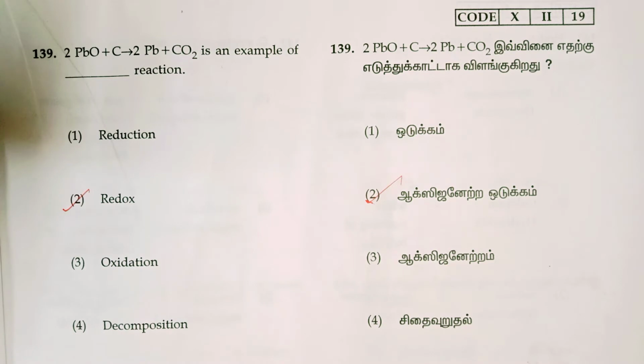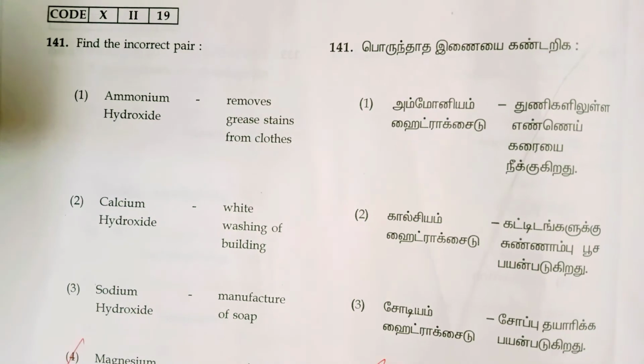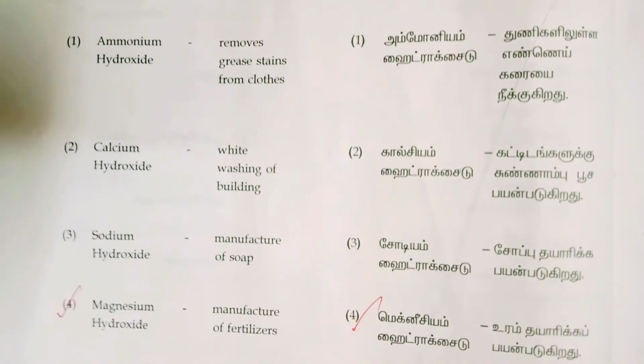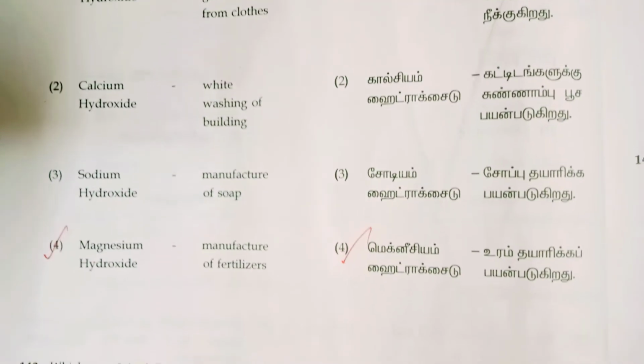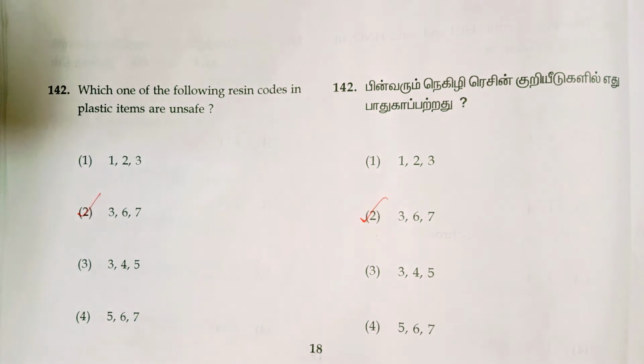2PbO + C gives 2Pb + CO2 is an example of redox reaction. The ratio of concentrated HCl and concentrated HNO3 in aqua regia is 3:1. Very important question 1. Find the incorrect pair. The answer is magnesium hydroxide, manufacturer of fertilizers. Which one of the following resin codes in plastic items are unsafe? 3, 6, 7 is the answer.